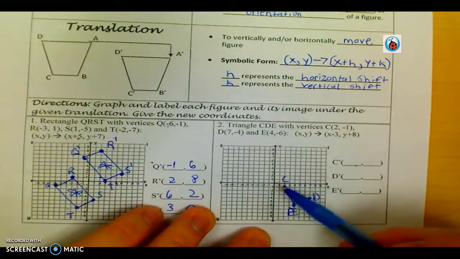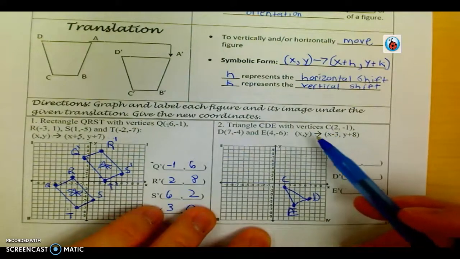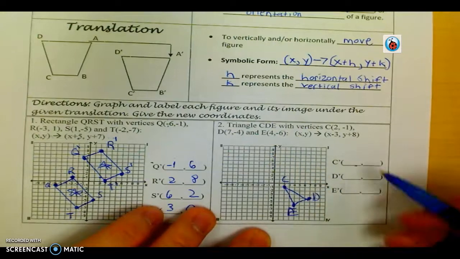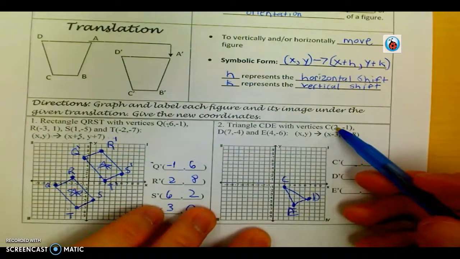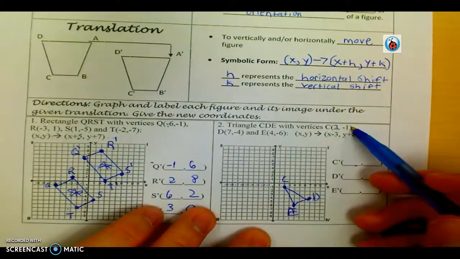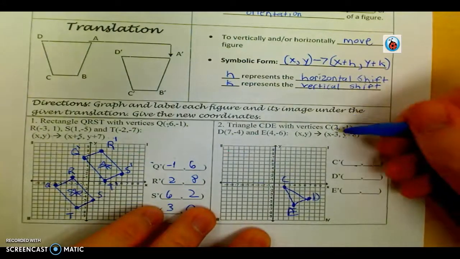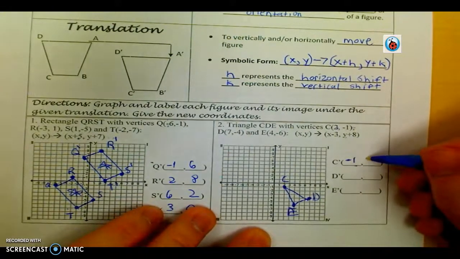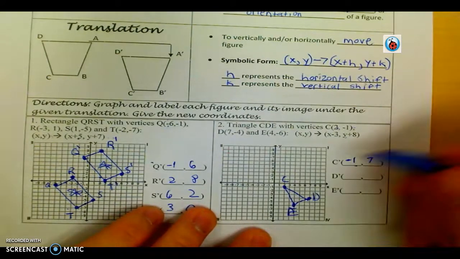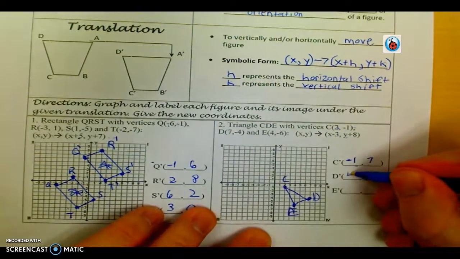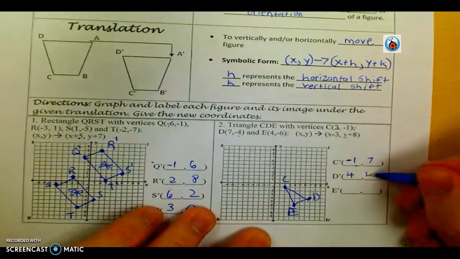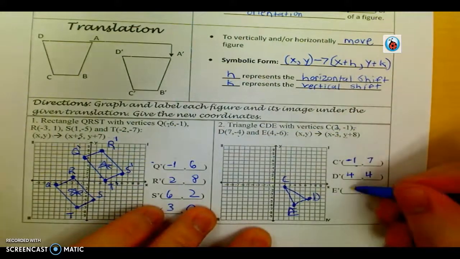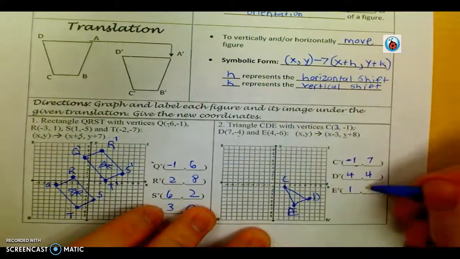If you would like, you can go ahead and do your shift. It is left 3, up 8. So you count left 3 and up 8, or the other option is we could just subtract 3 from our x-coordinate and add 8 to our y-coordinate. Let's try that this time. 2 minus 3 is -1. -1 plus 8 is 7. 7 minus 3 is 4. -4 plus 8 is 4. 4 minus 3 is 1. -6 plus 8 is 2.